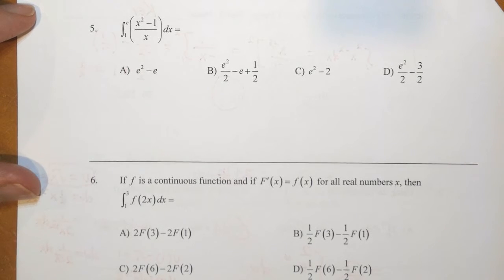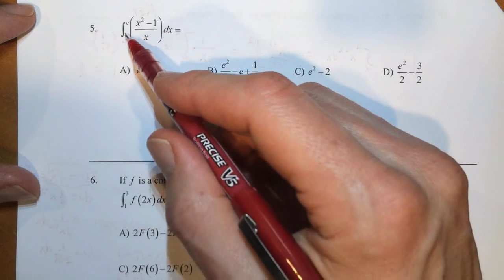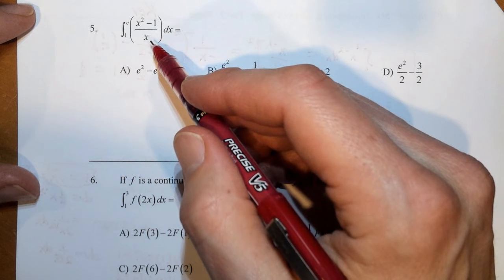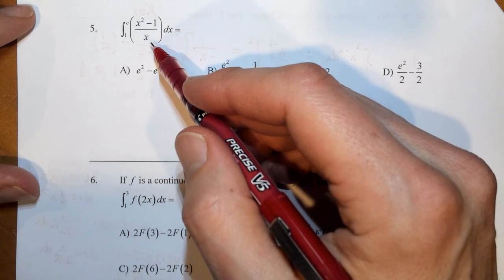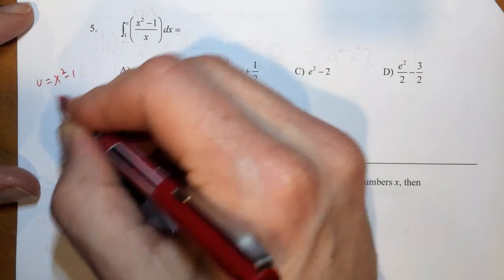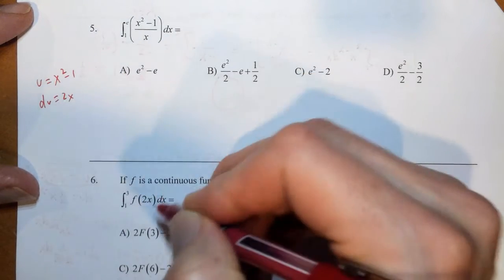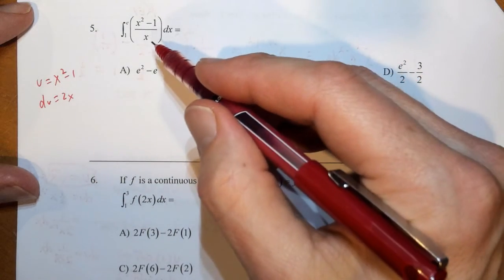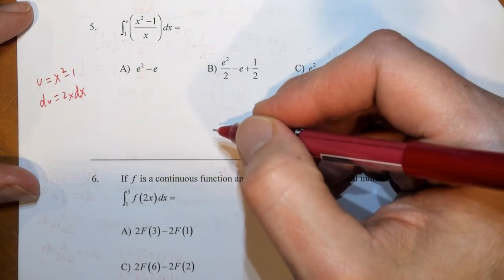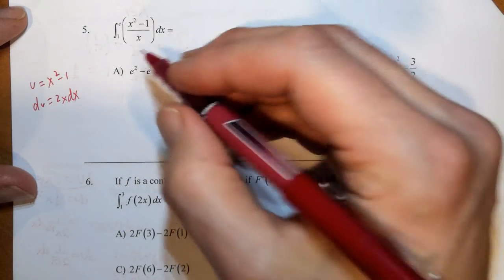Okay, page 2, problem 5, we have this setup, the integral from 1 to e of the quantity x squared minus 1, all over x. All right, this looks like a u substitution problem, but it actually isn't. Because if we make u equal to x squared minus 1, then du would be 2x dx. We don't have 2x dx. I left off my differential. Shame, shame. But that's not what we have.